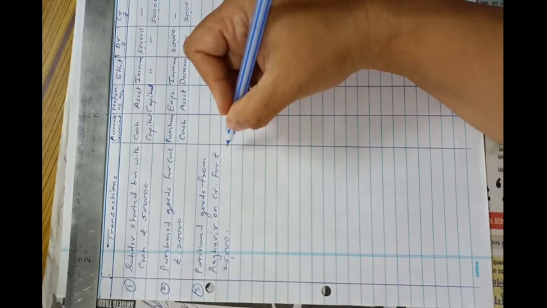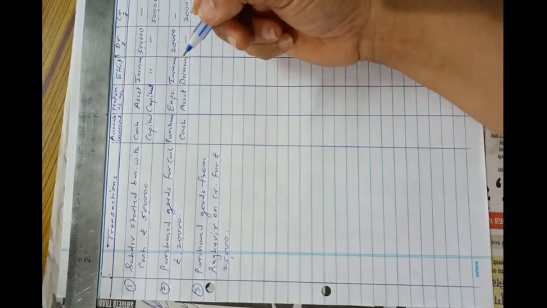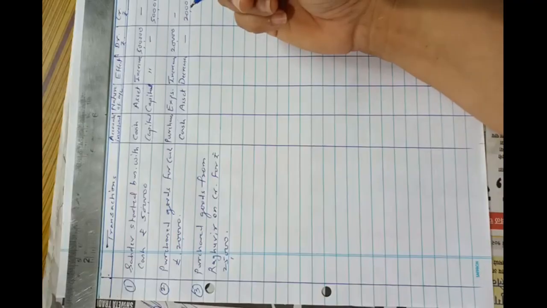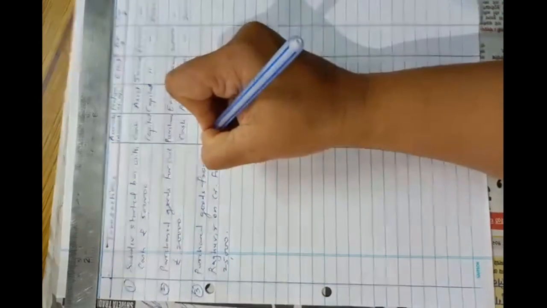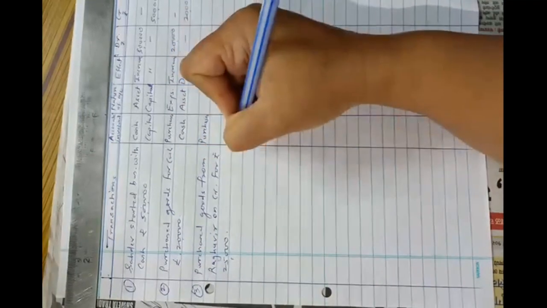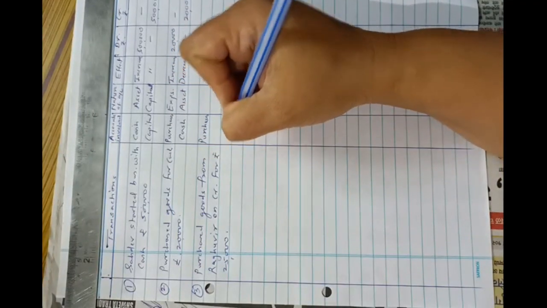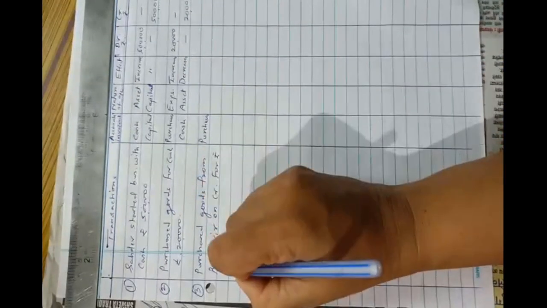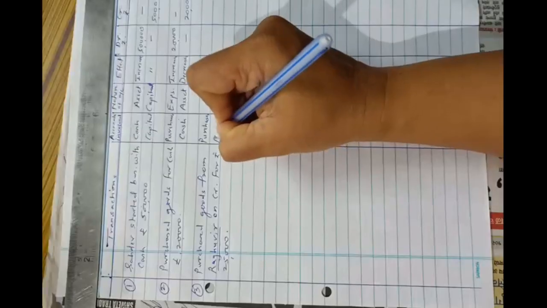Now see, this is the credit transaction as it is clearly mentioned here, on credit. So two accounts will be involved as we are purchasing goods. First account will be purchases account and second account will be the party's account, that is Raghuveer. Raghuveer is the party in this transaction.